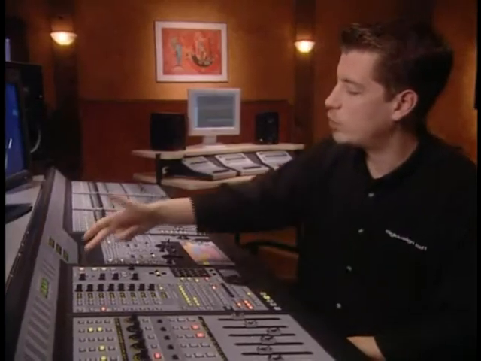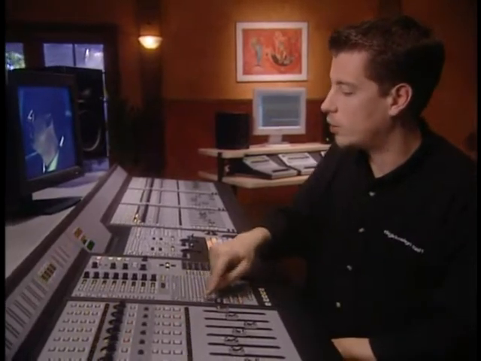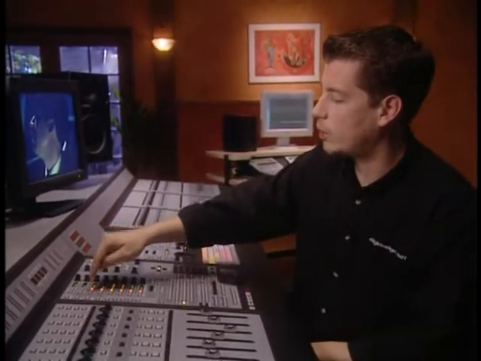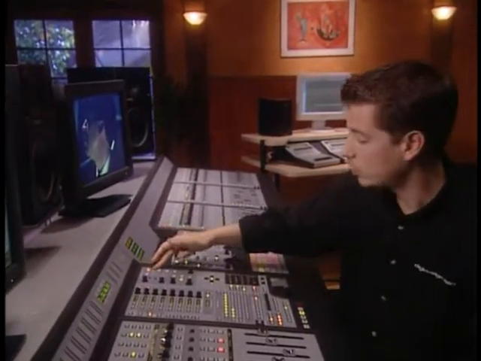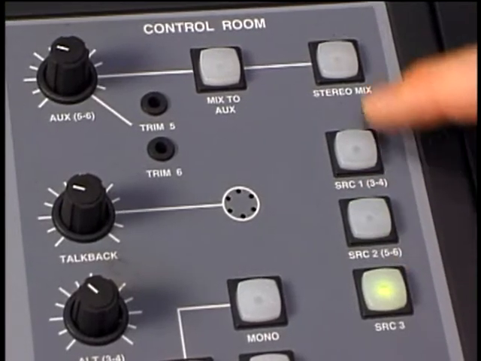Now at the moment we're actually running in a surround mode because we're in a surround session. But let's say the next job that we're doing is going to be a stereo session. This whole center section can change mode instantly. So now we're working with a stereo monitor section. So we can now pick up the stereo output of Pro Tools or any of our 2-track tape returns or master sources.